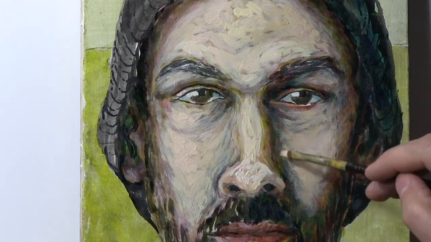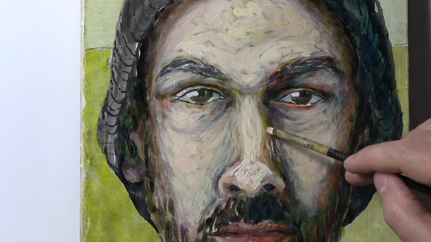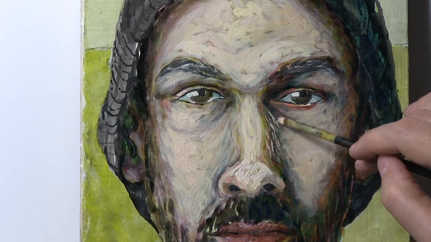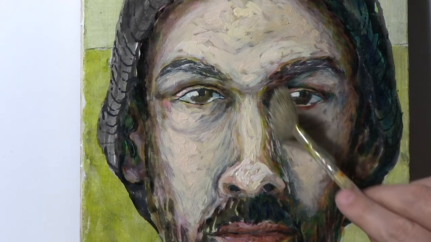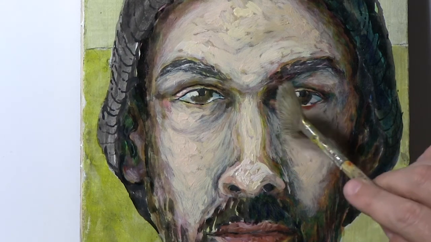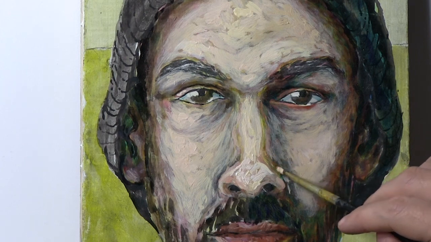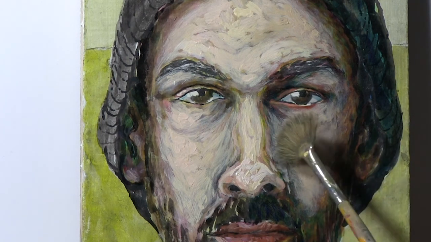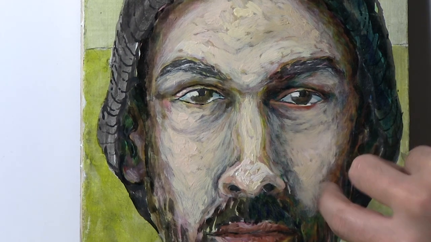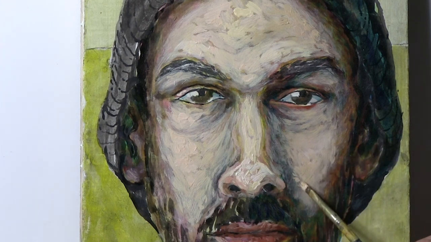So for this week, if you're working on your portrait with oils, this will be a good stopping point. Next week, we're going to pick up with working on some more details and refinements of the portrait painting.